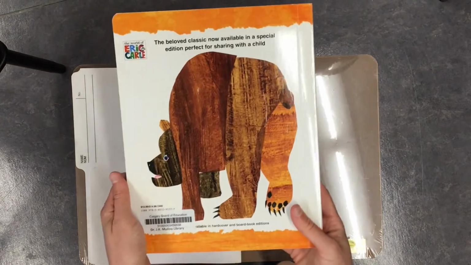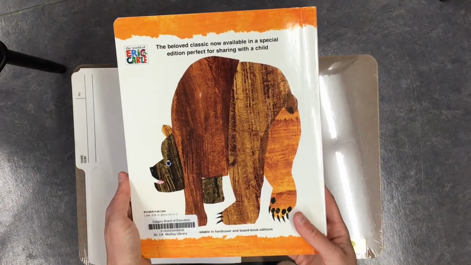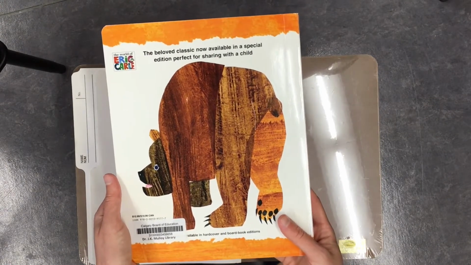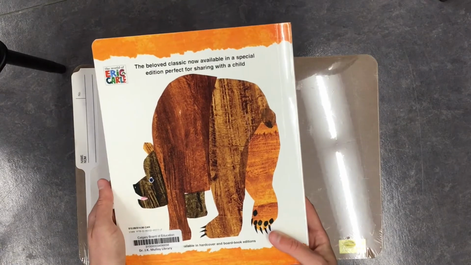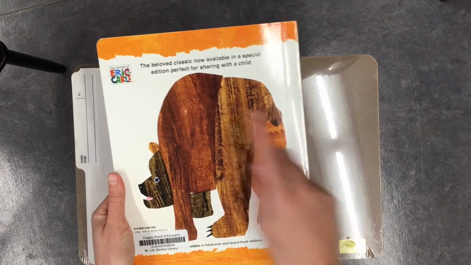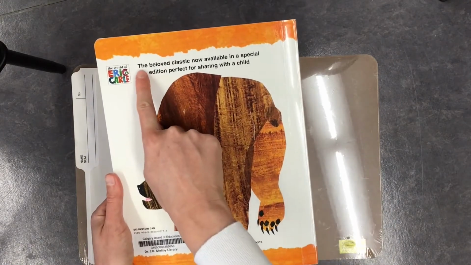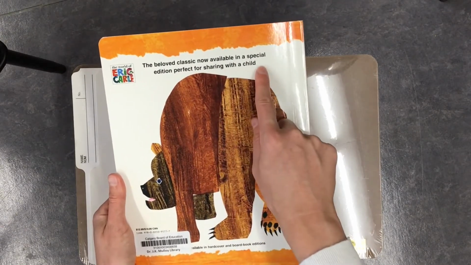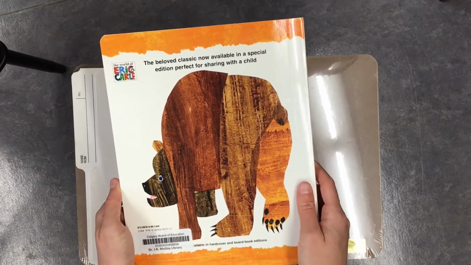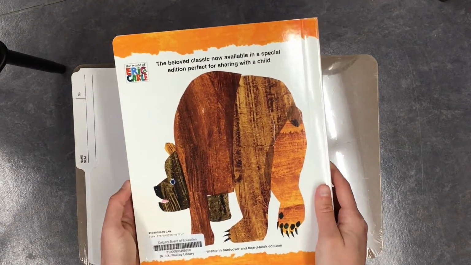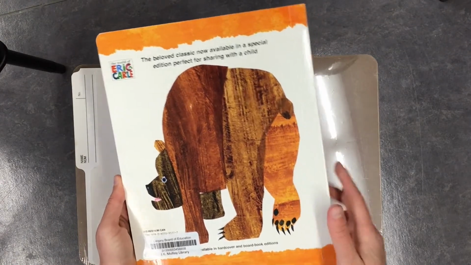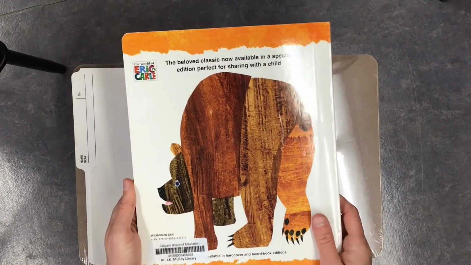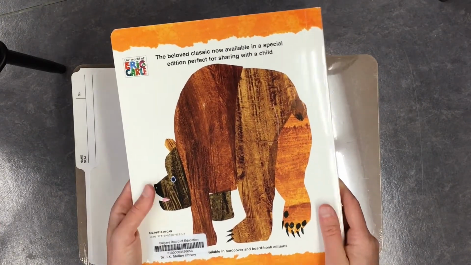If I turn the book to the back, you can see the back cover. The back cover of the book often has a special clue or piece of information to help us get hooked on the book or feel interested to read it. Let's see what this back cover says. The beloved classic now available in a special edition, perfect for sharing with a child. Well, that doesn't give us too much information about what's inside, but nonetheless, it makes us intrigued. You'll notice that there's an illustration on the back of the book too. Sometimes you'll see pictures on the back, sometimes you won't.